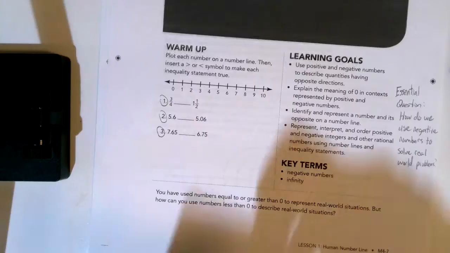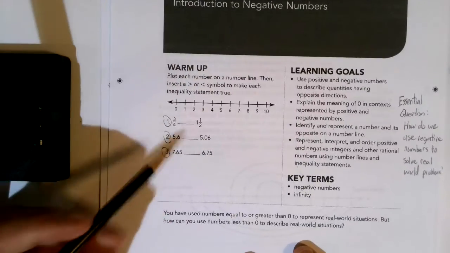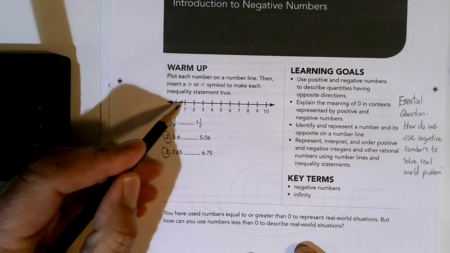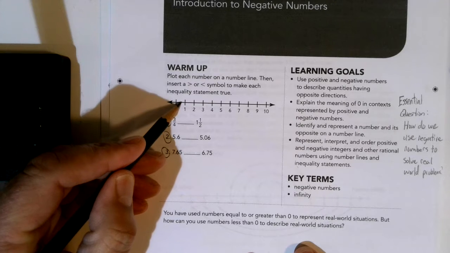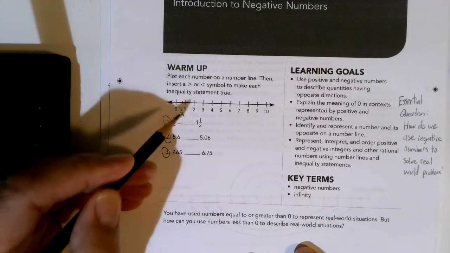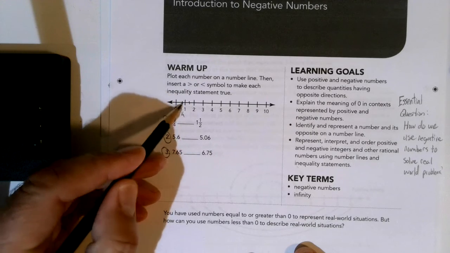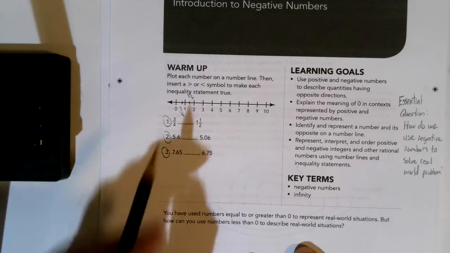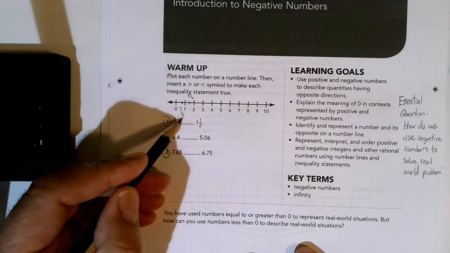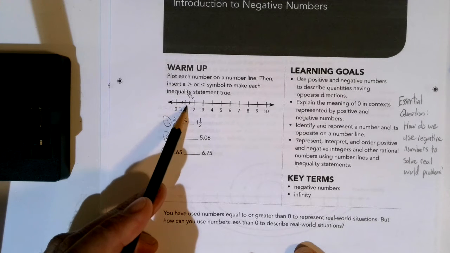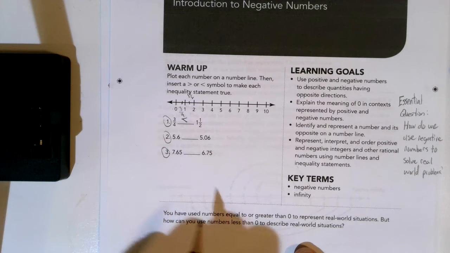All right, everybody, this is how I would do this one. I would start with 3/4. I know that 3/4 is in between 0 and 1. It's going to be halfway between halfway and the 1, about right here. And 1.5 is just going to be between the 1 and the 2, halfway between the 1 and the 2. So looking at the number line, I know that 3/4 has got to be less than 1 1/2, because 3/4 is to the left of 1 1/2 on the number line.